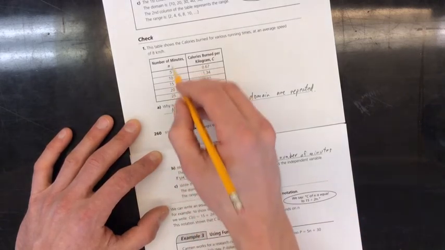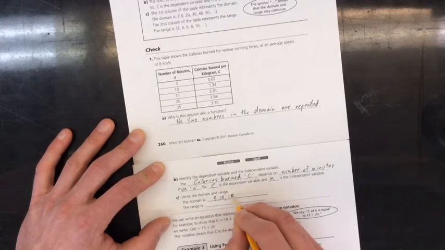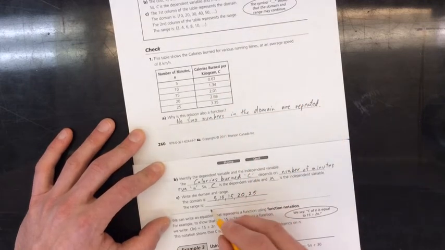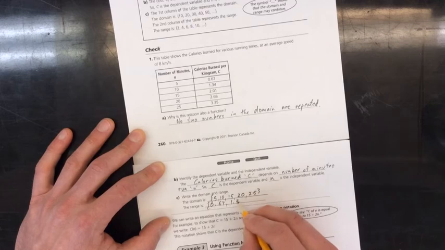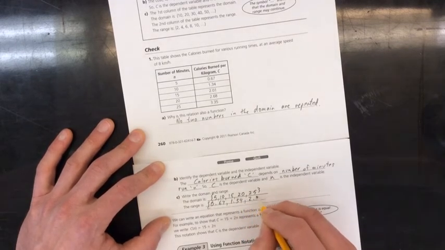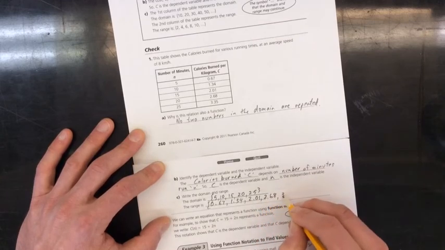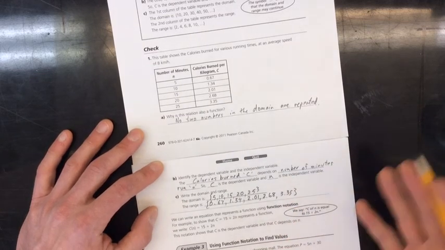The domain is everything in the left column, which is 5, 10, 15, 20, and 25. The range is all the numbers in the right column. 0.67. Oh, I better use my fancy brackets. 1.34, 2.01, 2.68, and 3.35. And there we have it.